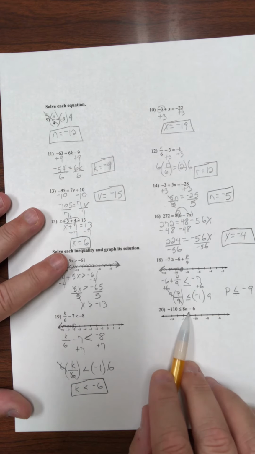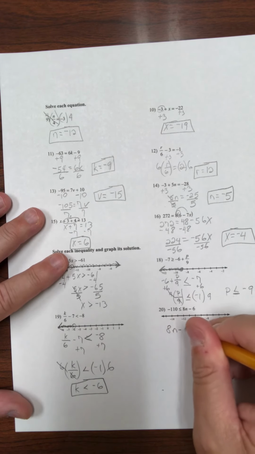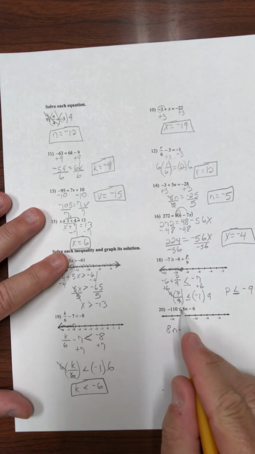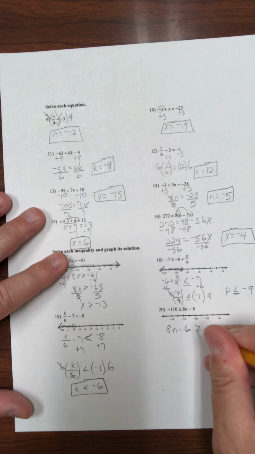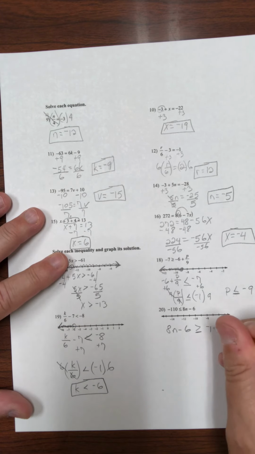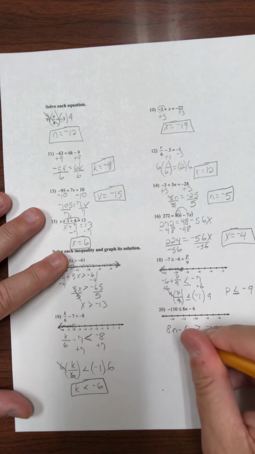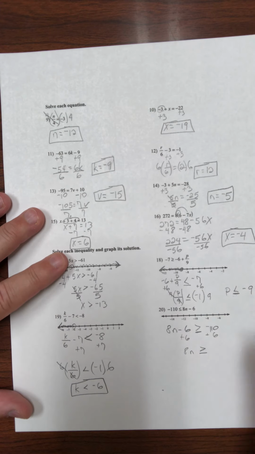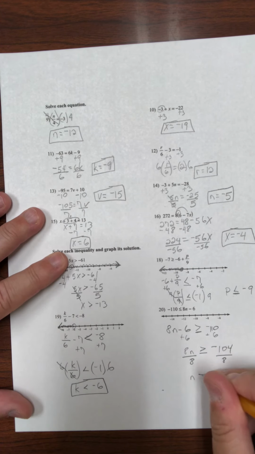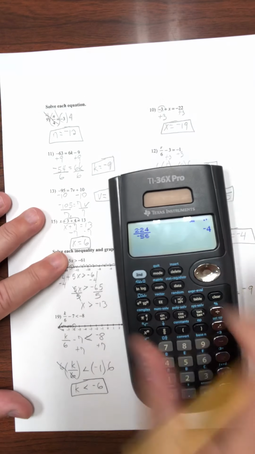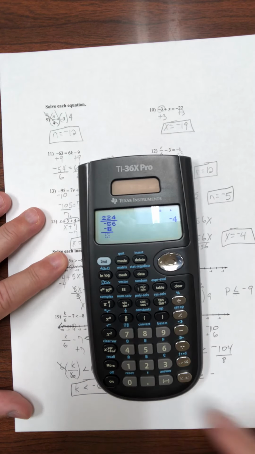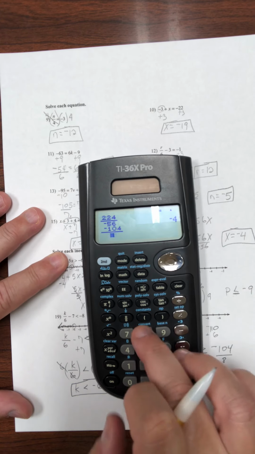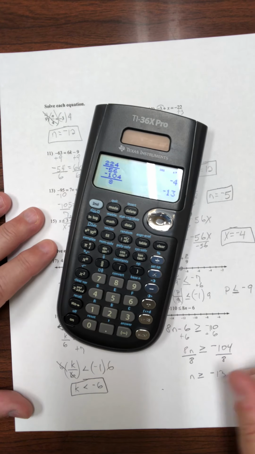So here I see my variables on the right. So again, I'm going to rewrite this one. Still need this to be opening up to the 8n, so I'm going to have that opening up to that side. Negative 110. I'm going to add 6. Add 6. That gives me 8n is greater than or equal to negative 104. And divide both sides by 8. So that's something I could probably, if I sat and thought about it, do in my head. But I'm going to use my calculator because I've got one. And it gives me negative 13.